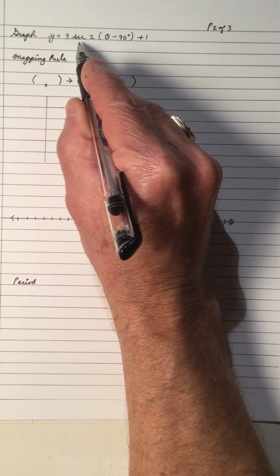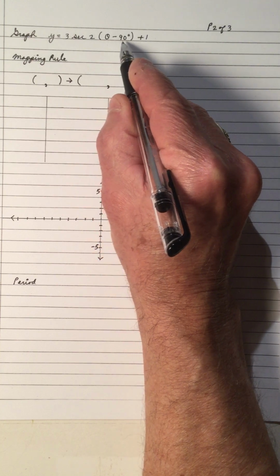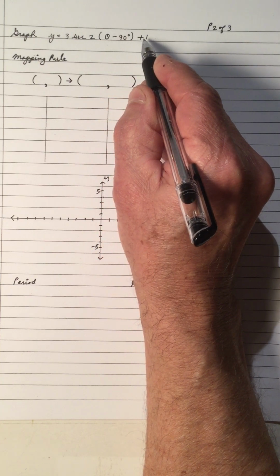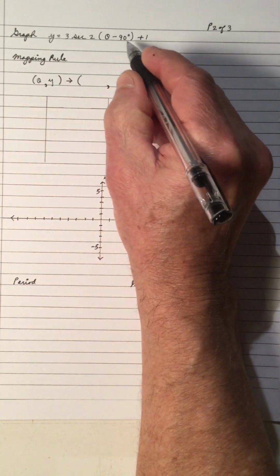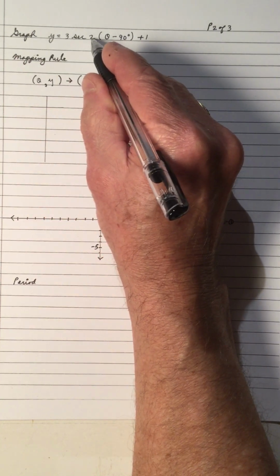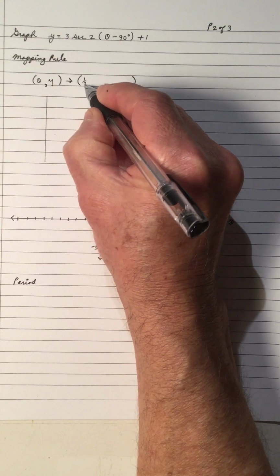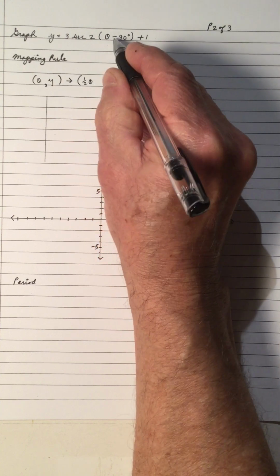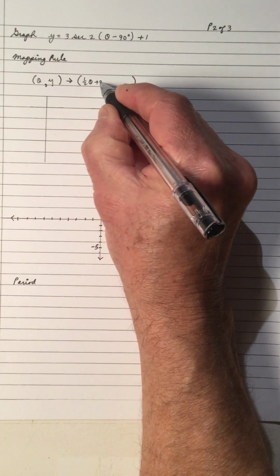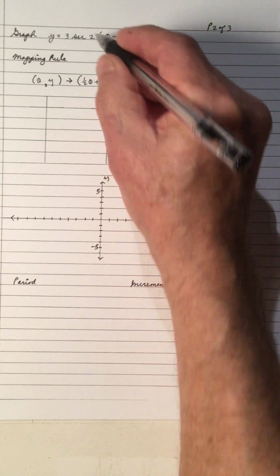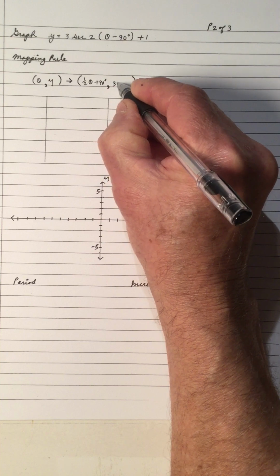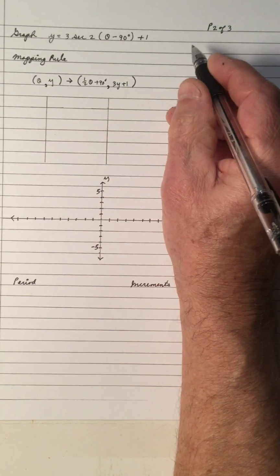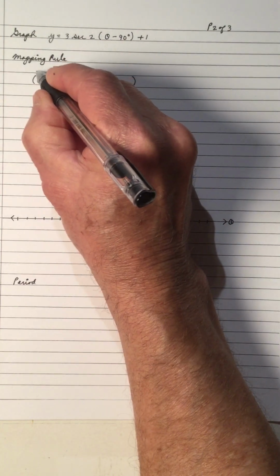Y equals 3 secant 2 times theta minus 90 plus 1. And so the mapping rule, this is theta and this is y. So this is theta here, so it's 2. So we take a half reciprocal of theta. Opposite of minus 90 is a plus 90. And we have 3 times y plus 1. 3y plus 1. That's the mapping rule. This is for the basic.